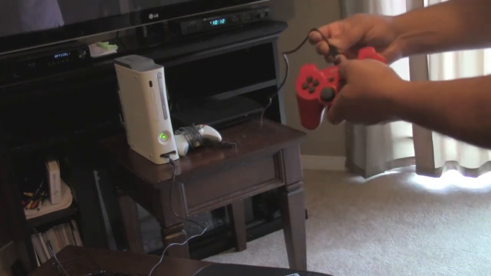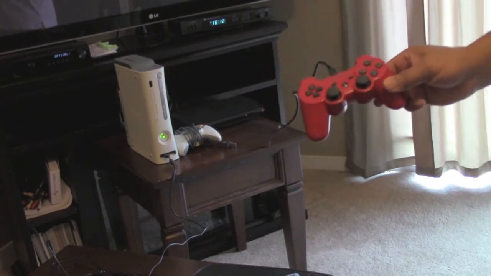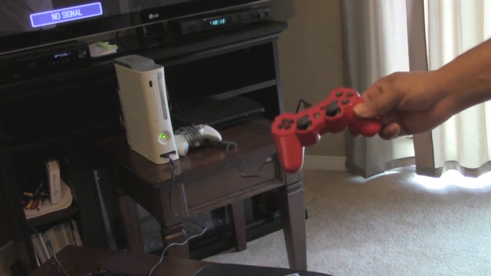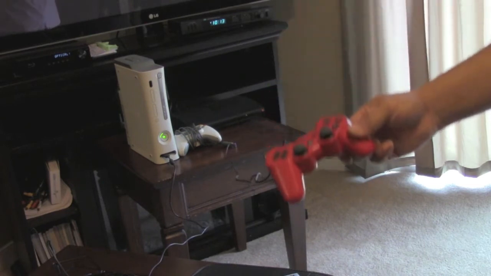It's real simple to use. You just plug it right into the top of the controller. Now, the good thing is it's plug and play. You can charge it while you're playing. The bad thing is, if you see how long this cord is, it's only a few feet.